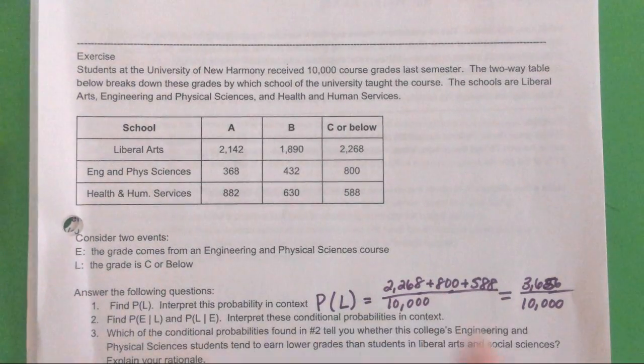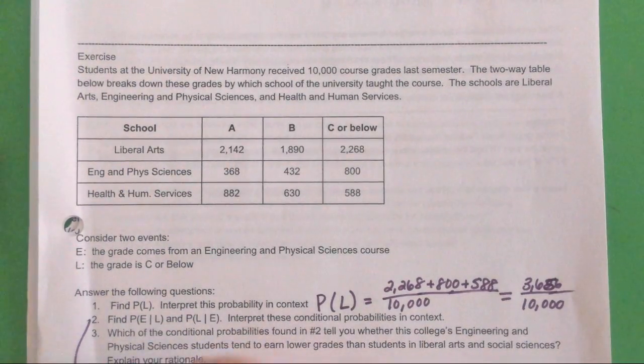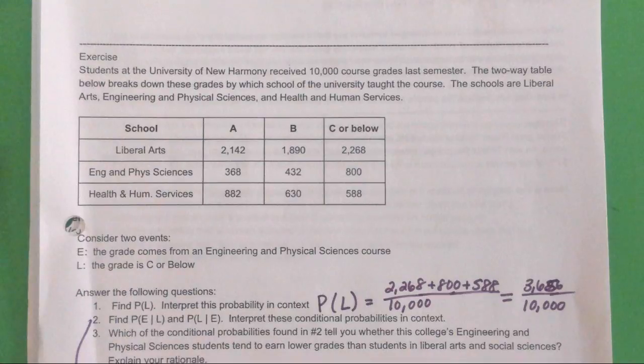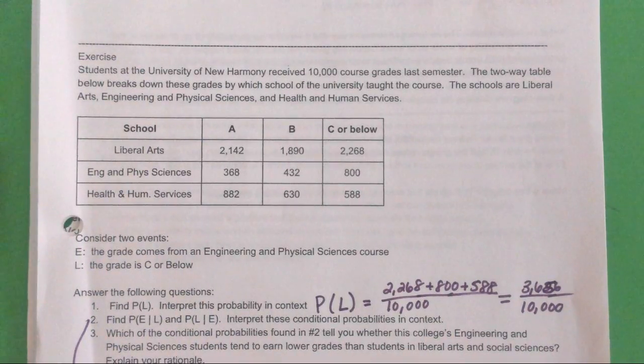So that one's pretty easy. Now for number 2, we want to find the probability of E given L. So we know for sure their grade is a C or below. What is the probability that they came from an engineering and physical science course?